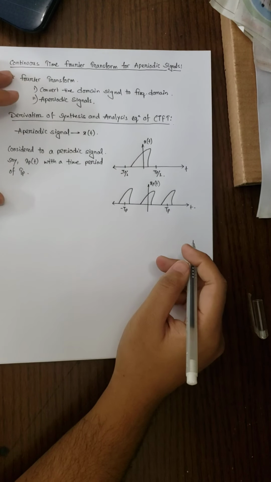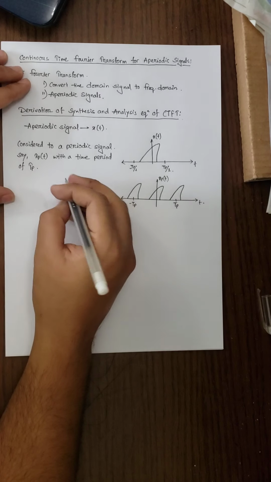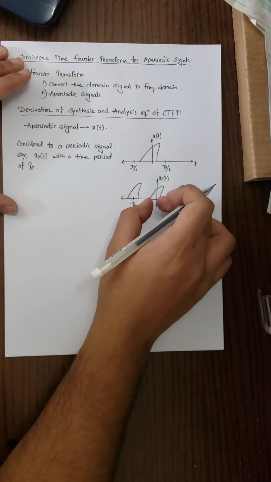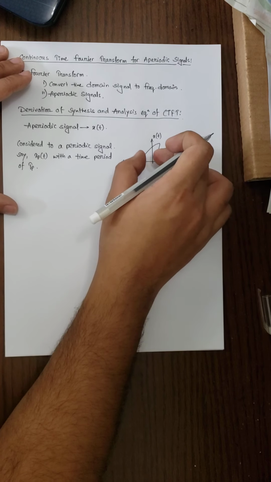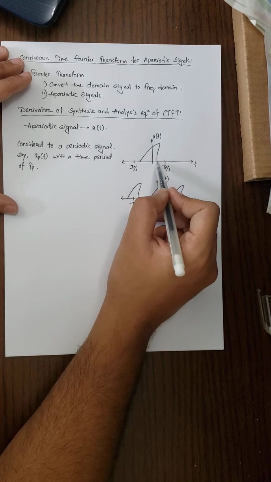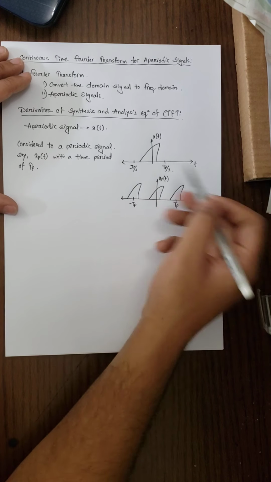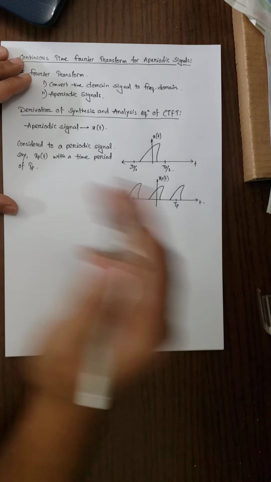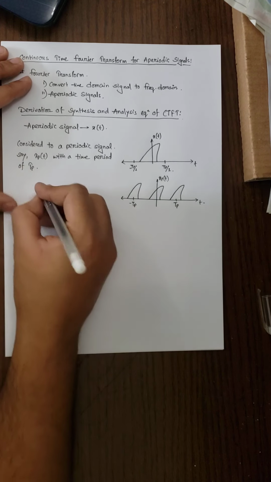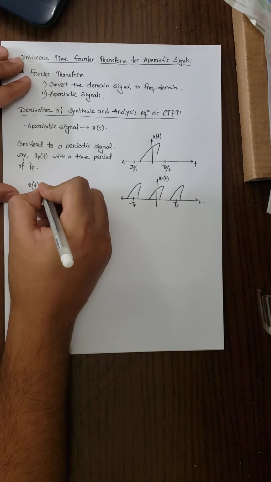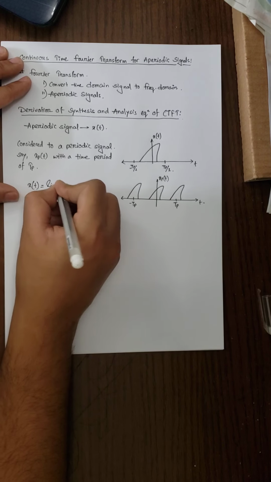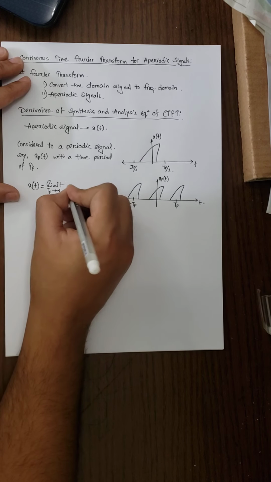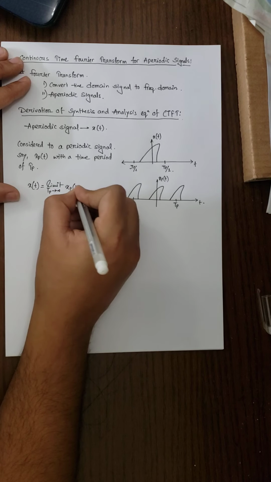So now it is quite clear that to make this signal x of t a periodic signal, we just take this triangular shape and repeat it after every Tp, that means the time period, along the time axis. Mathematically this can be written as x of t is equal to the limit as Tp goes to infinity of xp of t.